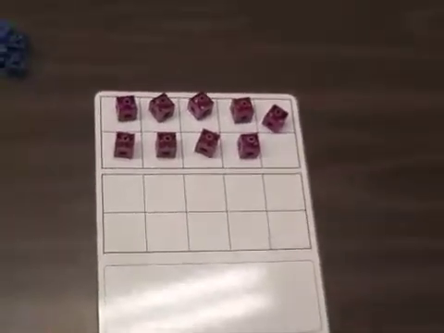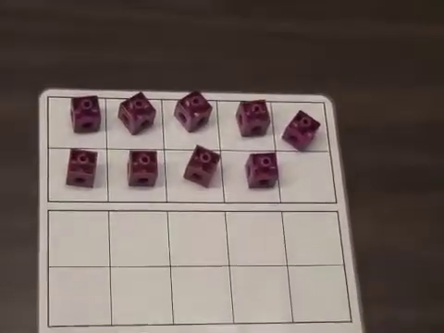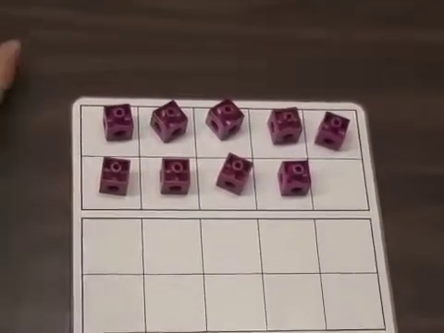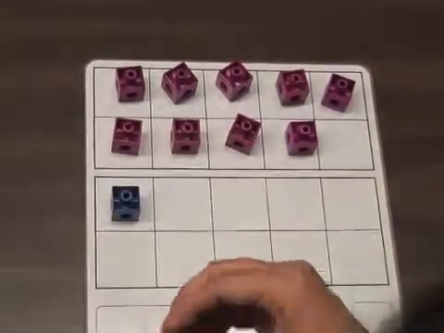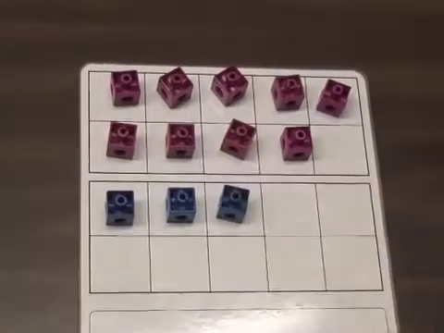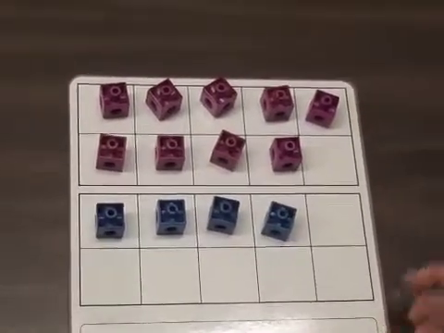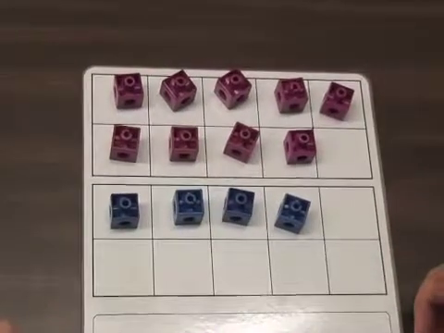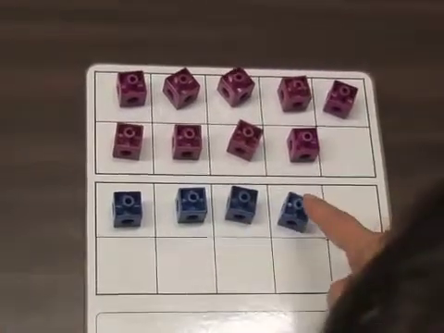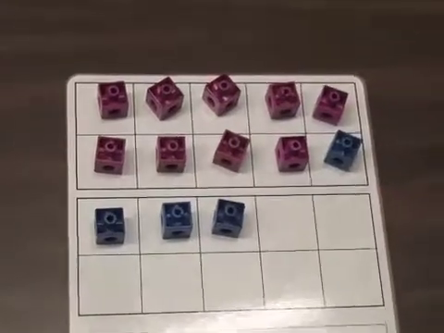So here's where we can really act out and use our 10 frames to help us as well. So I have my 9 already there. Let's say I want to do 9 plus 4. Well, we could have the kids start by just having the 2 add-ins on separate 10 frames like this. So then we see our 9, 10, 11, 12, 13. So we're counting on from that 9.